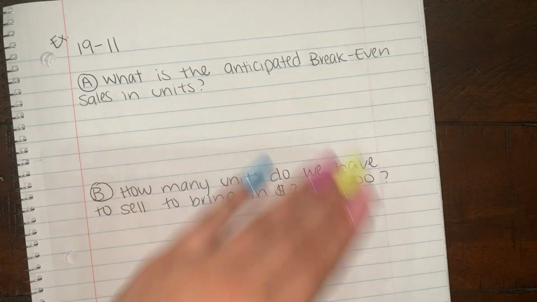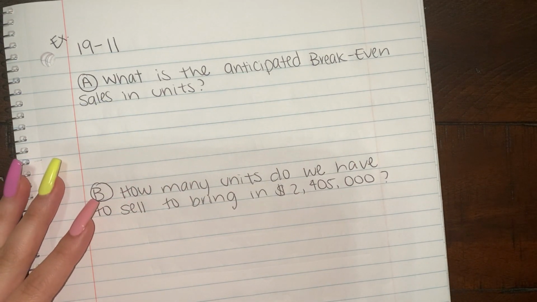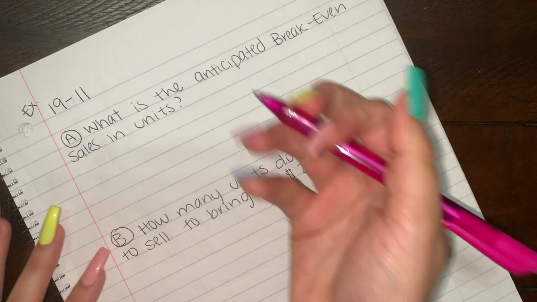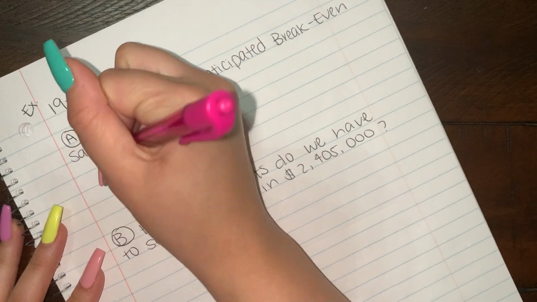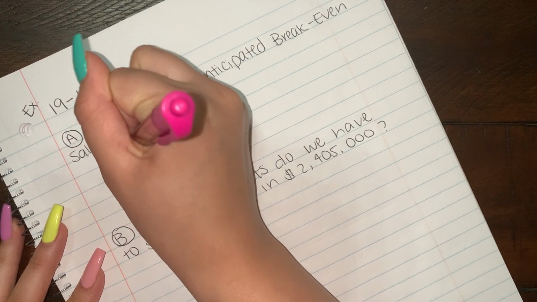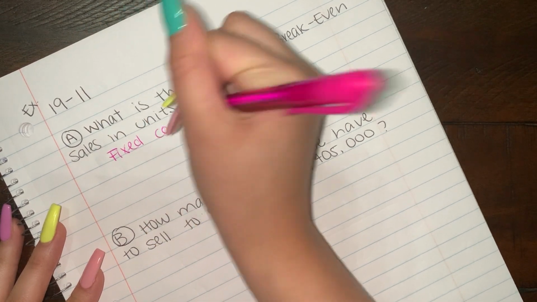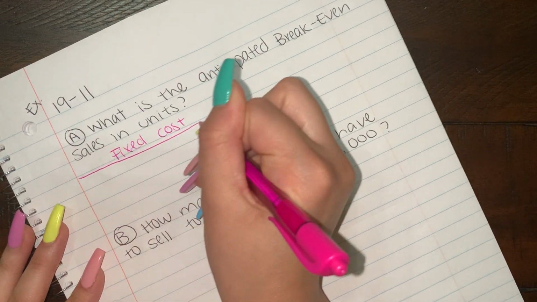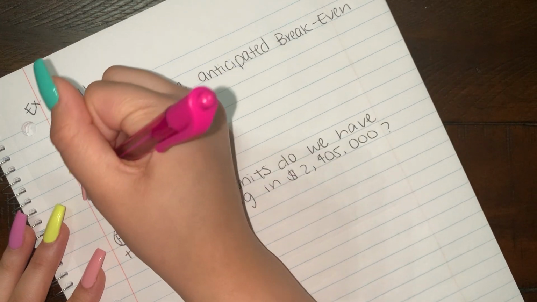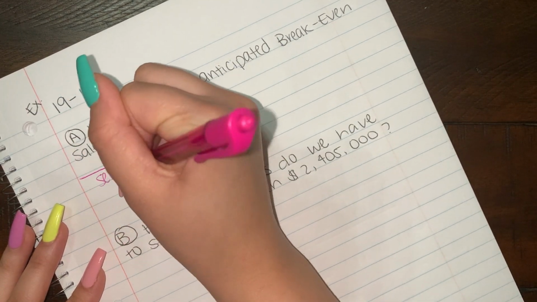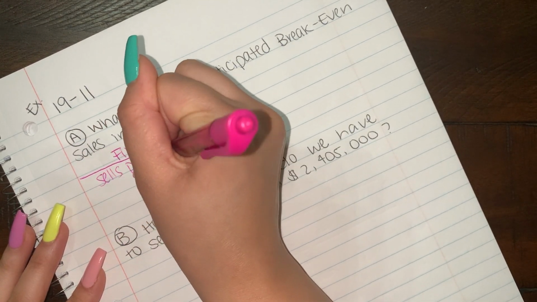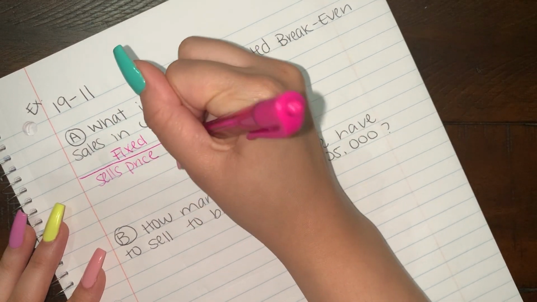So what is the anticipated break-even sales in units? We are going to need to use the formula fixed cost over the sales price minus variable cost.